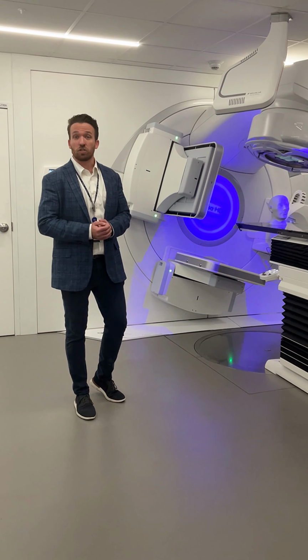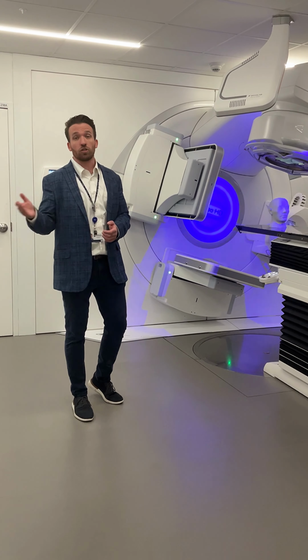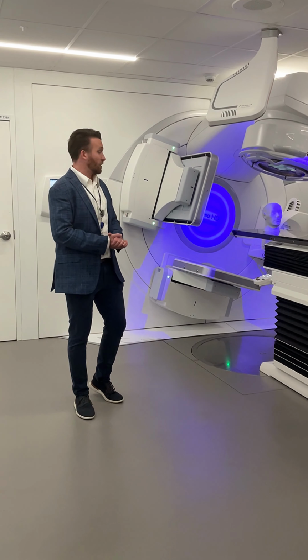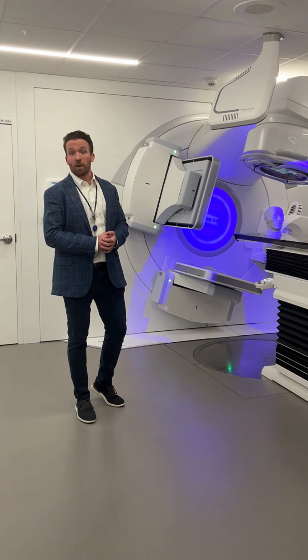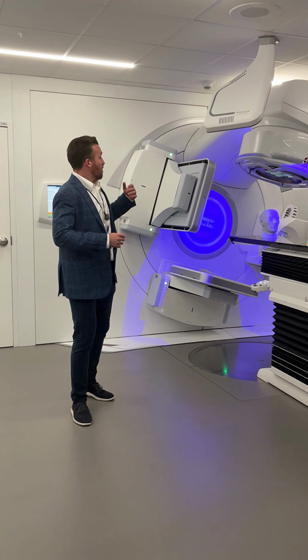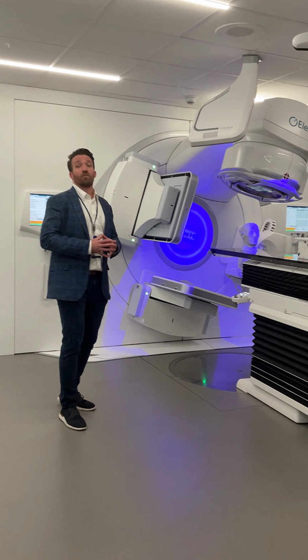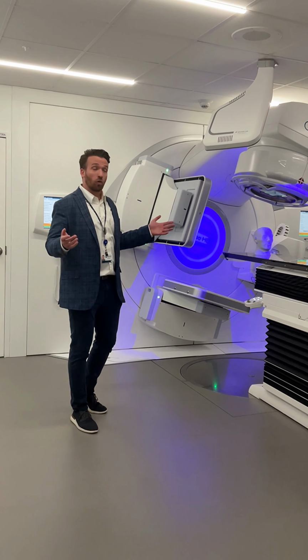If there's been sufficient change, the physician might call for a replan. And then we would design a brand new treatment plan for you before treating you to further guarantee the best treatment possible. Now, the CT scan is what we'll do prior to the treatment, but we also have imaging that we'll perform during the treatment.